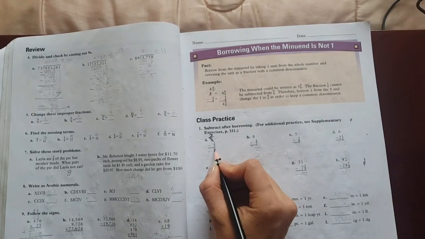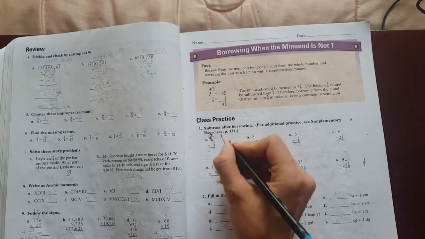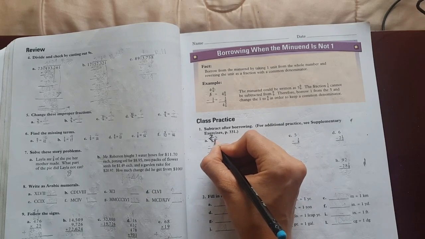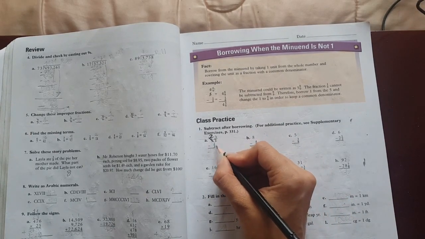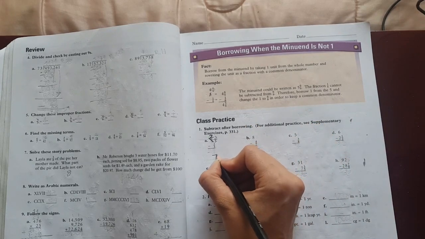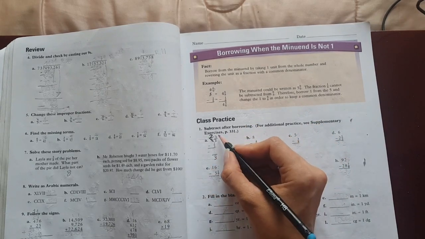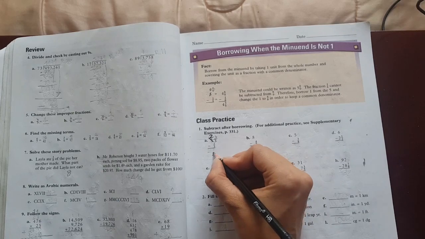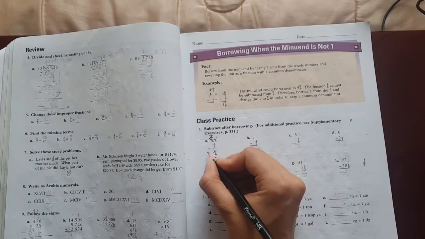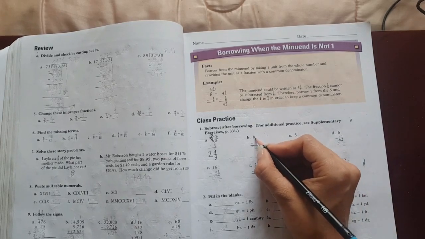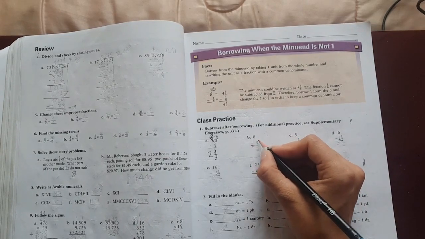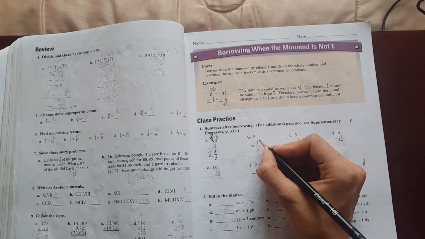Y me baso en el denominador. El denominador es 3, entonces ¿cuál sería la fracción? 3 sobre 3. So, do we have the same denominator? Yes. It is 3. And subtract 3 minus 2, 1. And 2, here says 2. You see? En este caso es quitarle 1 a este número entero para poderlo restar con esta fracción.